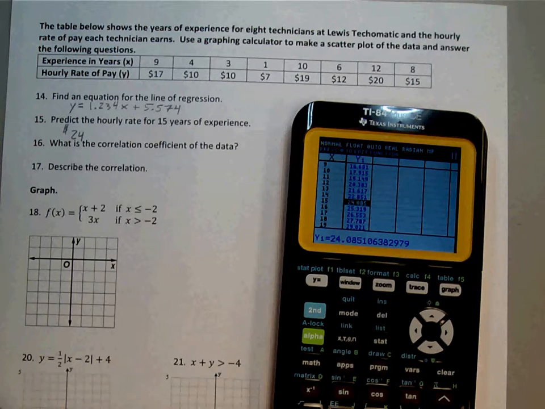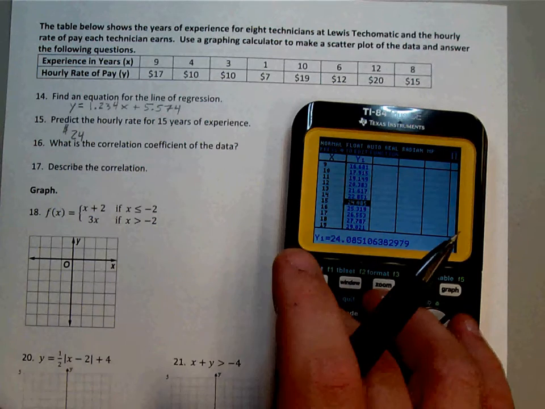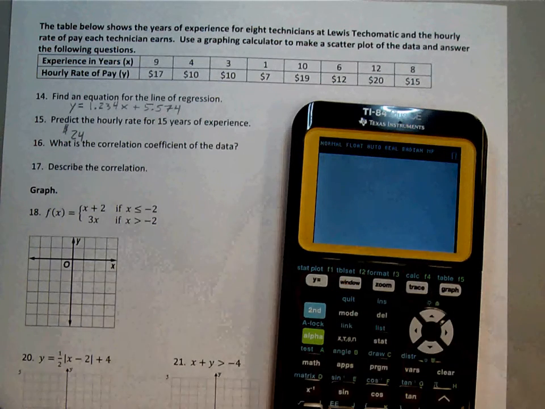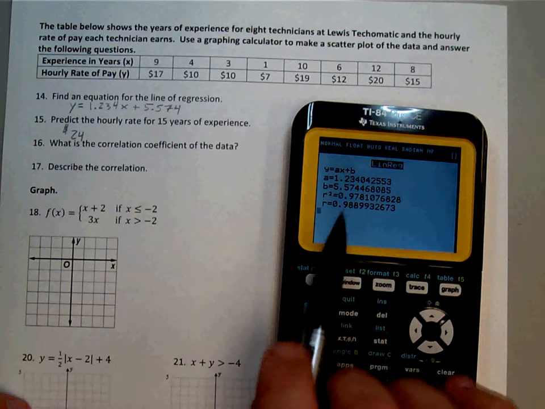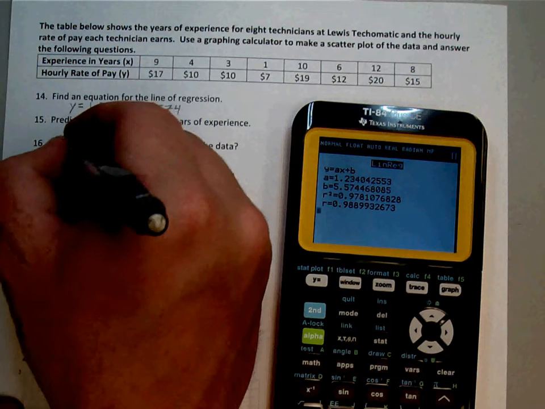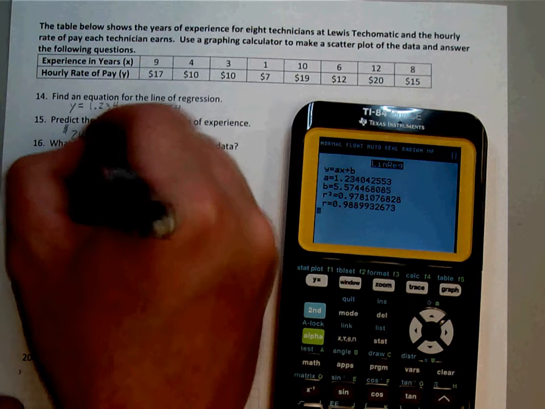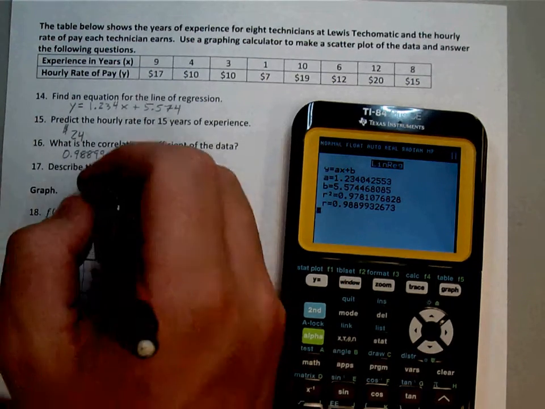What is the correlation? These questions should have been in reverse order. I'd have to go back to where I was before, so let me do that. The correlation coefficient is the R value. So 0.98899. You don't have to do all the decimals, but basically we want to see how close it is to 1. Describe the correlation.